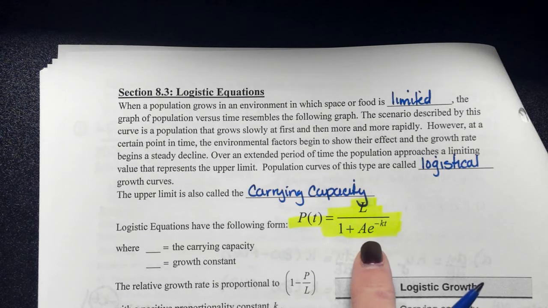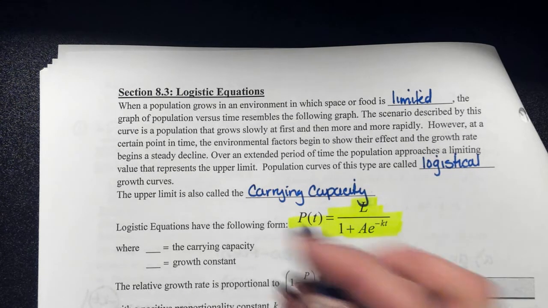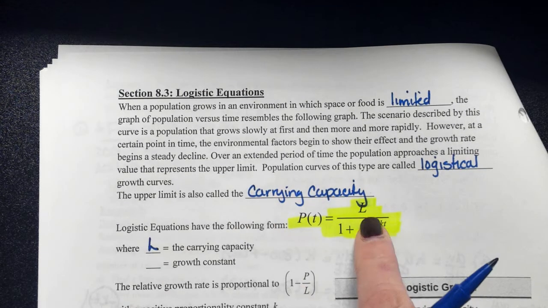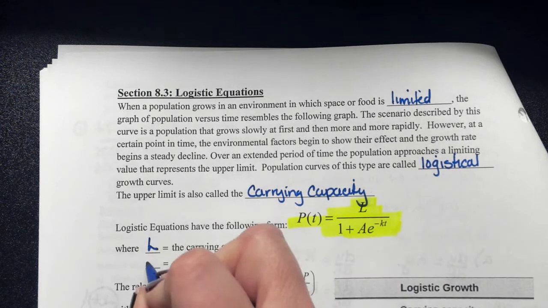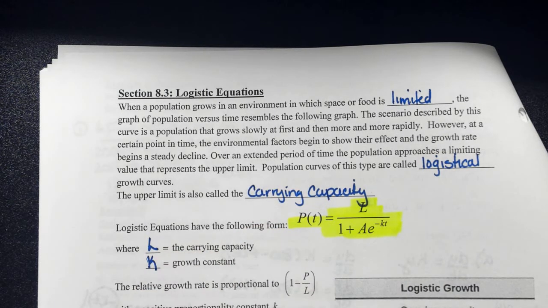In this particular equation, some key pieces of information. L, the numerator, is the carrying capacity. So you can tell what the carrying capacity is just by looking at the numerator when you're dealing with a logistical curve in this particular form. k is your growth constant. Notice in the formula, it's negative kt. So when you're talking about the growth constant, the negative sign is a part of the formula.